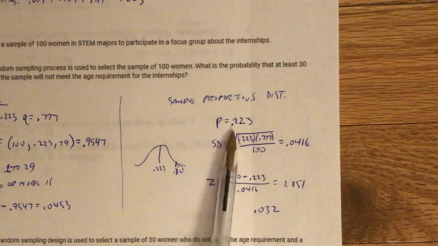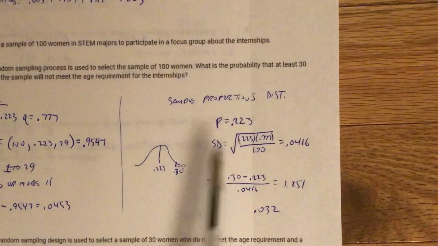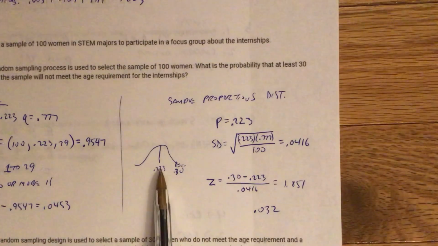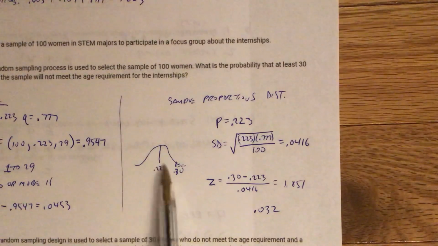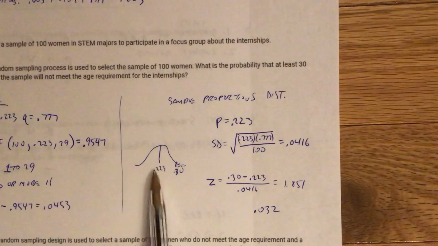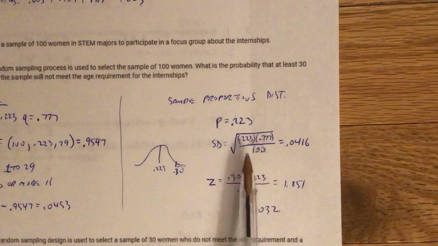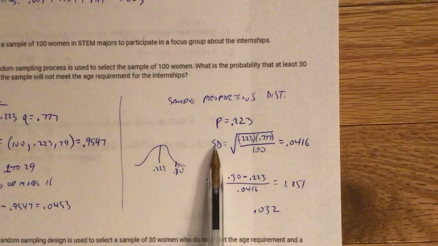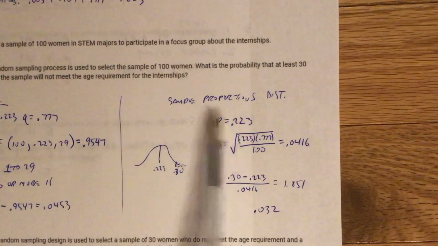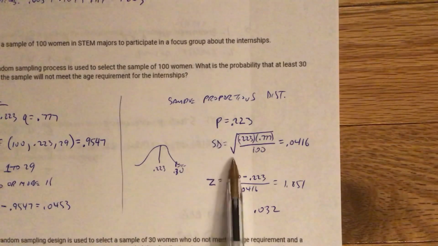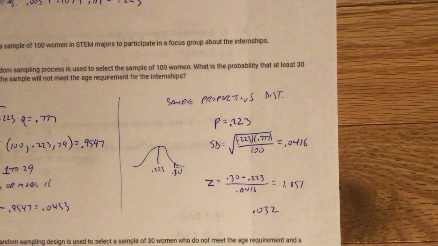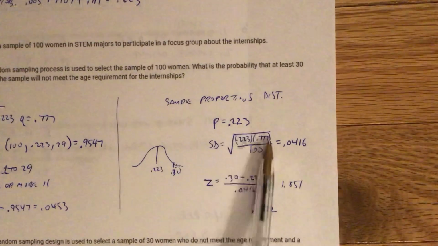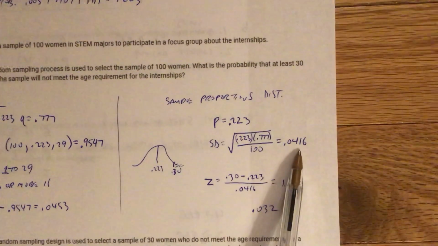So I need the mean. The population proportion is the mean of the sampling distribution. So if I pull out 100 people, what proportion are going to make it, like we did in the box, what proportion are going to be correct? And then I need the spread of this curve. The spread is the proportion's sampling distribution standard deviation, which is the square root of p times q over n. It's used in a lot of those inference formulas. So the standard deviation is the square root of p times q over n, which is 0.0416.